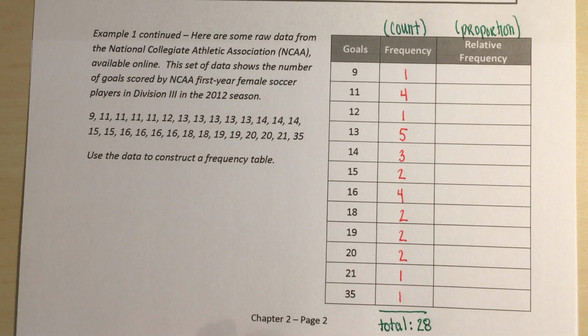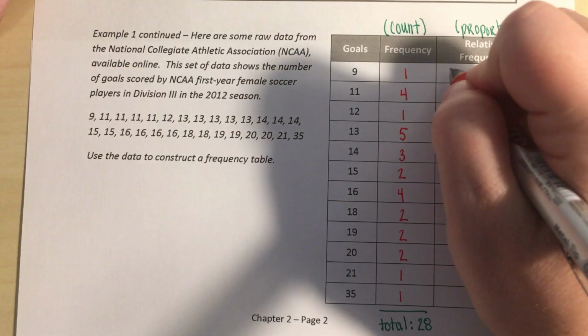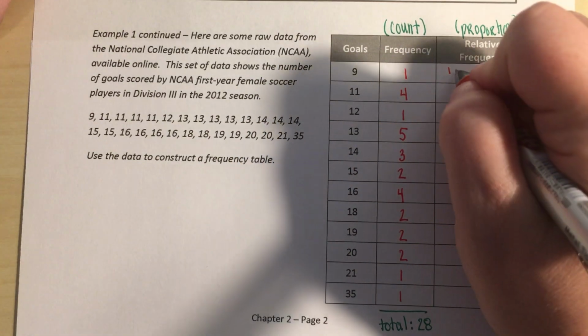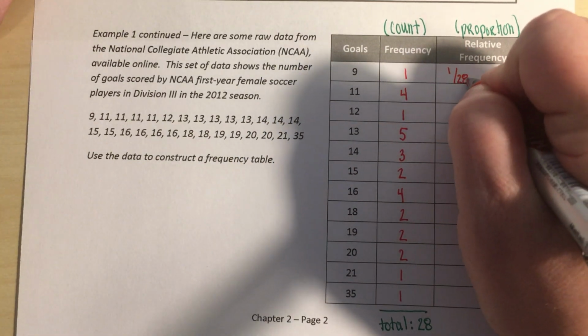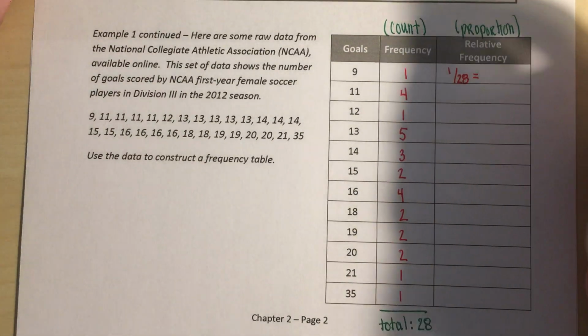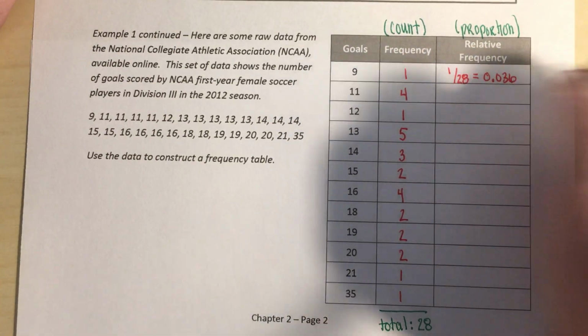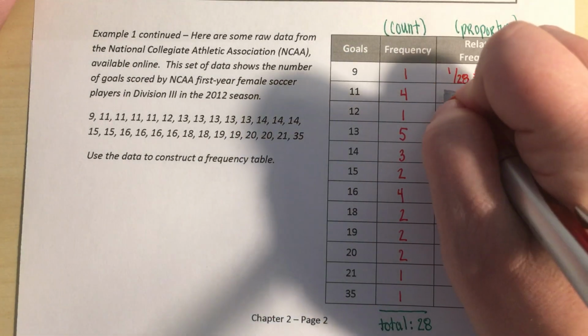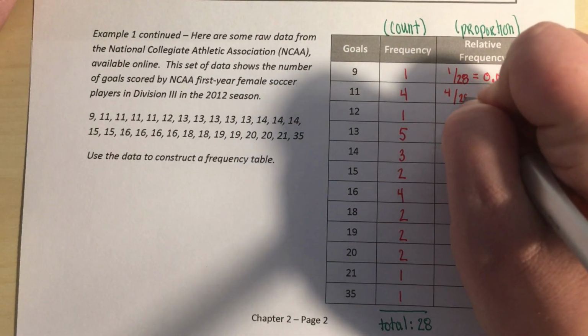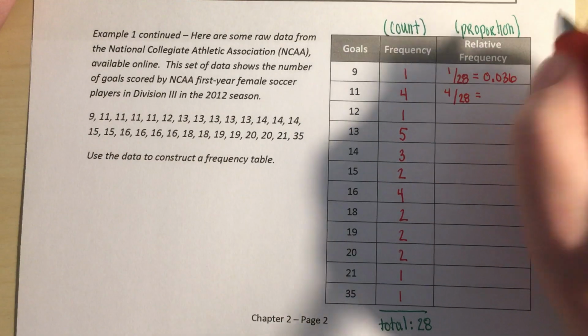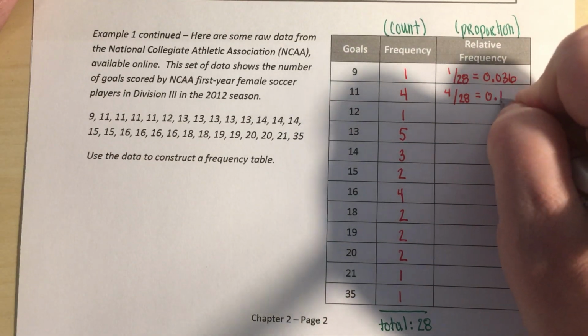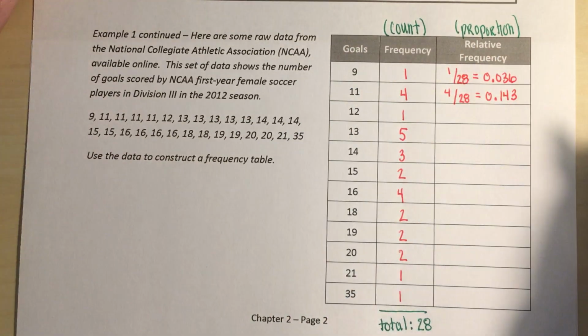Now we're going to calculate our relative frequencies by doing some division. We take 1, our frequency, divided by 28, which is our total. We're going to round to 3 decimal places. We get 0.036. Then we take 4 divided by 28, which gives us 0.143.